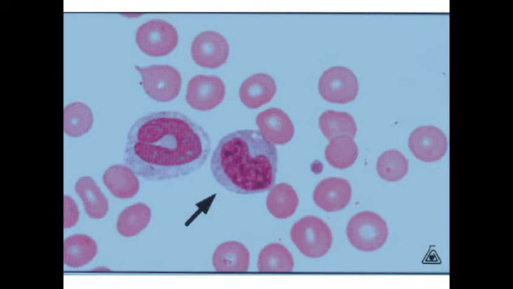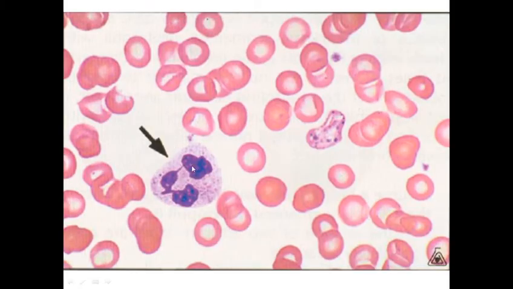Now we have the next stage, metamyelocyte. Here the nucleus is indented, but the indentation is less than half. Then if the nuclear indentation is more than half, it is the band form, with a band-shaped nucleus. Then finally we have mature neutrophils with the segmented nucleus, multiple lobes of the nucleus that are connected by delicate strands of chromatin. These are the mature neutrophils, and they have primary and secondary granules.